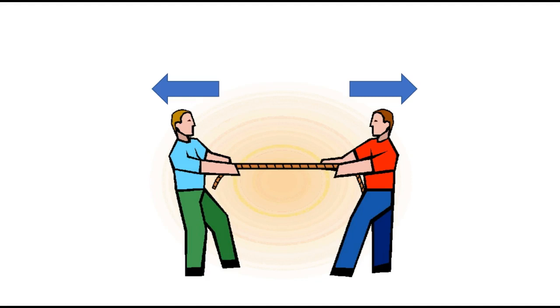From your notes, you might recall that a force is a push or pull and is measured in newtons. You also should know that net force is the overall force acting on an object. We typically find the net force by either adding or subtracting the forces acting on an object, depending on the direction in which they're acting.